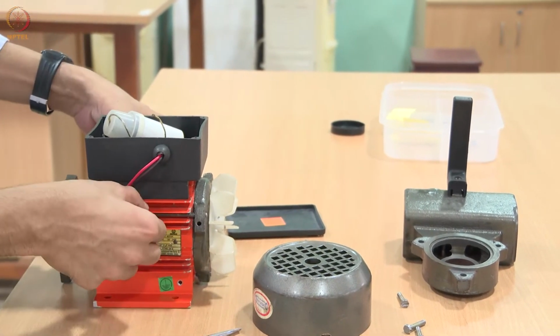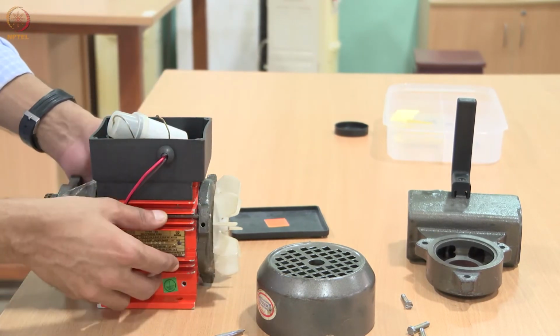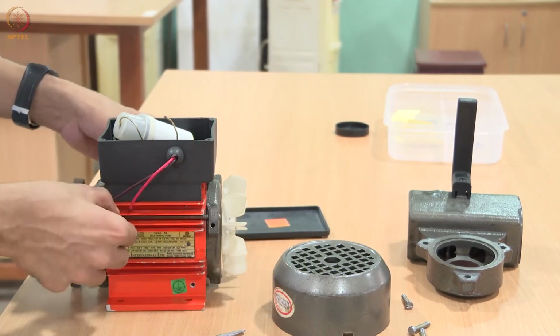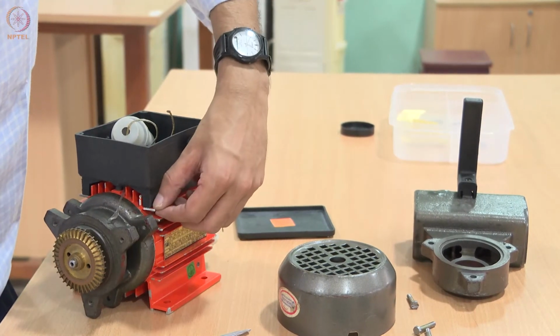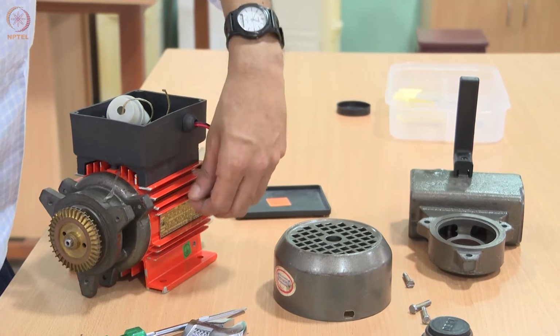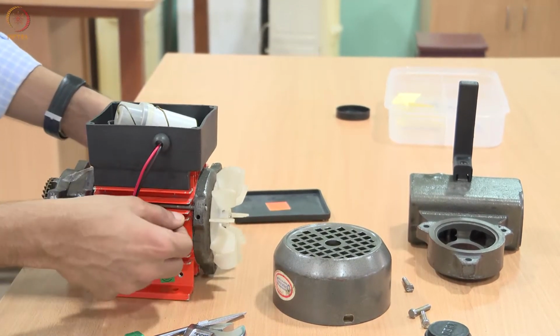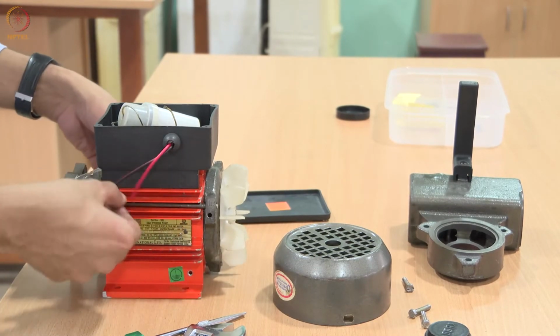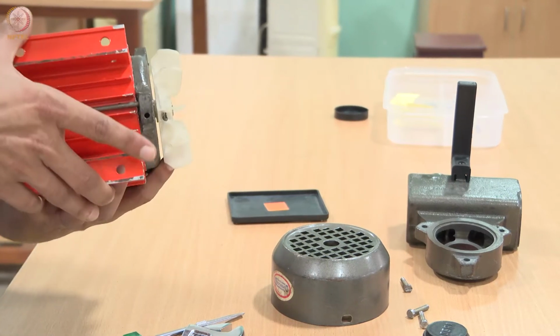Otherwise, if you were to cast it, you would have to create a casting for each and every motor that you need, and the fins cannot be this thin. So the thinner the fins, the more efficient it will be. So these are aluminum fins. We know aluminum is a better conductor of heat. So compared to cast iron, this is better, and it is thinner, and it is also thermodynamically very, very efficient.